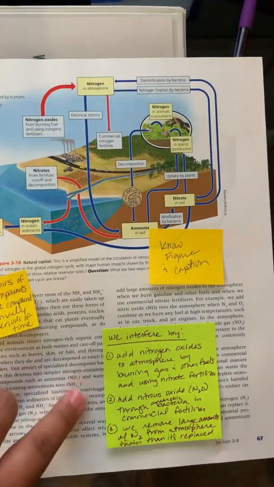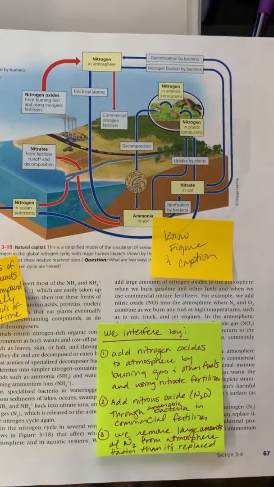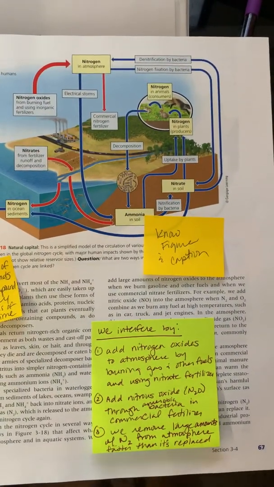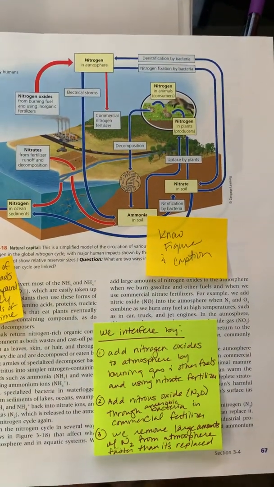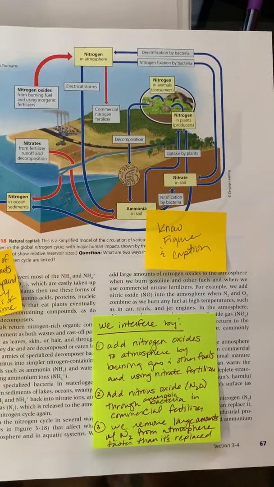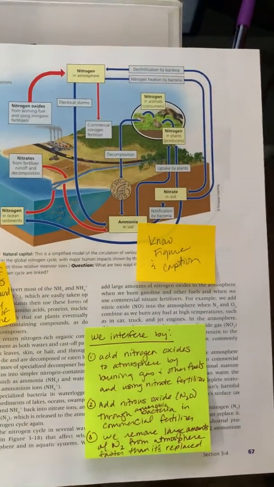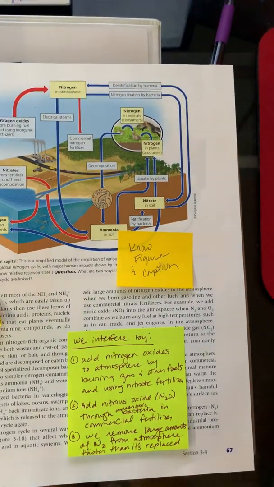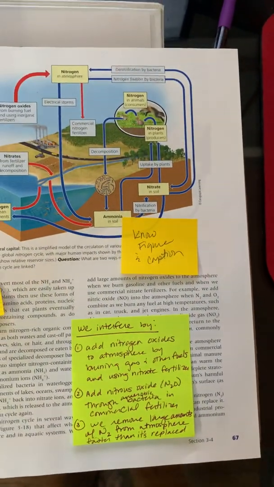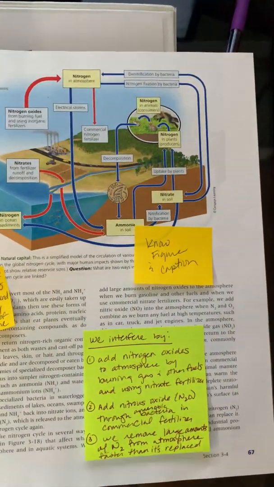So some of the things that we're doing to interfere in the nitrogen cycle are going to revolve primarily around fertilizers. We add nitrogen oxides to the atmosphere by burning gas and other fuels, and also by using nitrate fertilizers. We're adding nitrous oxide, or N2O, through using anaerobic bacteria to produce commercial fertilizer. And then we remove large amounts of nitrogen gas from the atmosphere faster than it can be replaced by the cycle. And again, that gas is being used to process commercial grade fertilizer. All right.